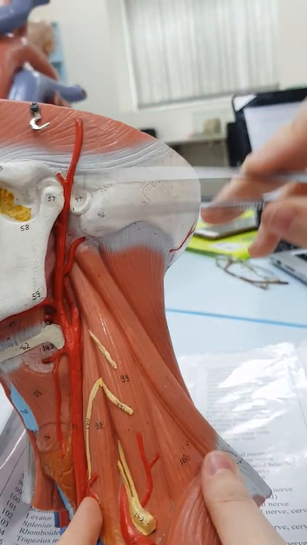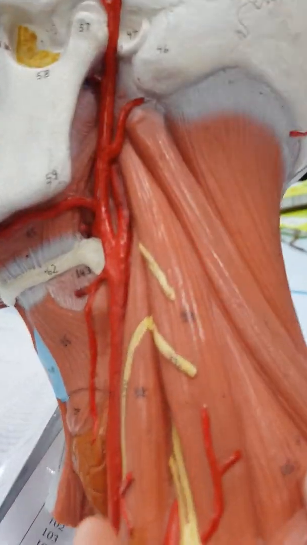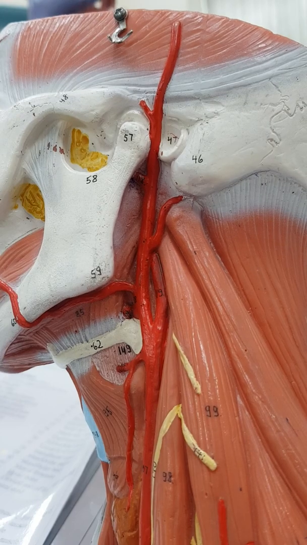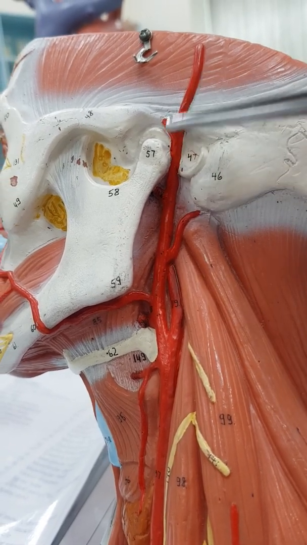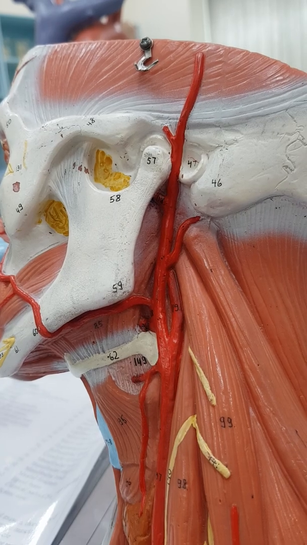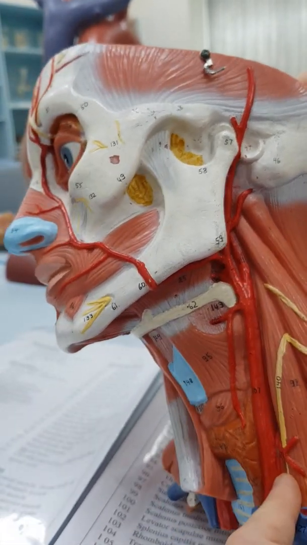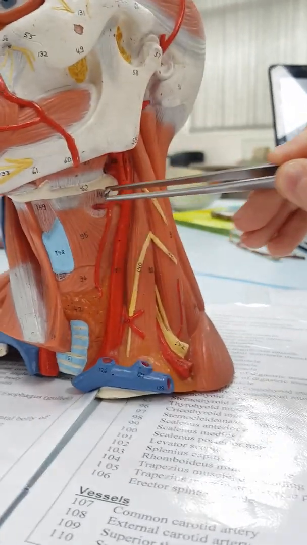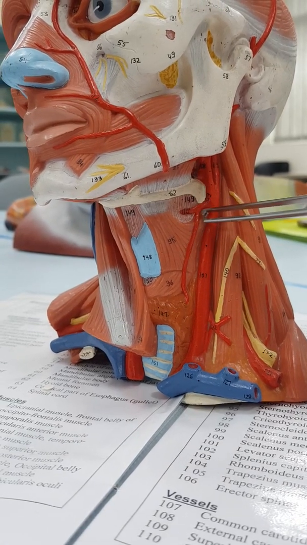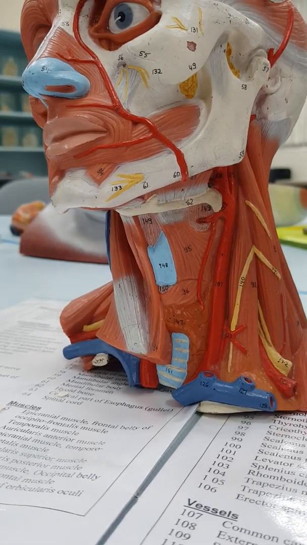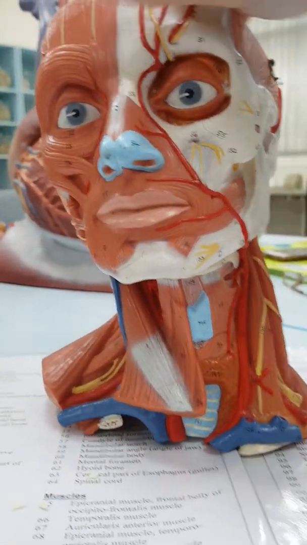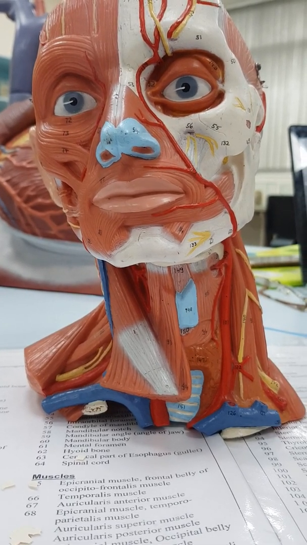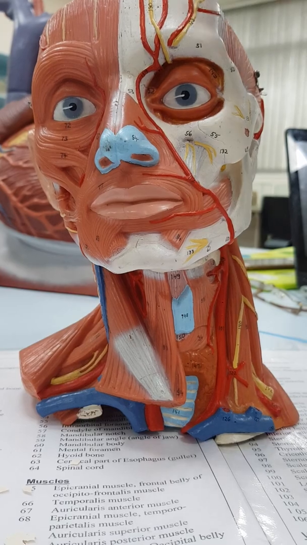For the terminal branches, we will have this one. This is the maxillary artery, and this one is the superficial temporal artery. Just to make sure, the superior laryngeal artery is a branch from the superior thyroid artery, not the external carotid. There is also another medial branch of the external carotid. It is not shown here. It's called the ascending pharyngeal artery.